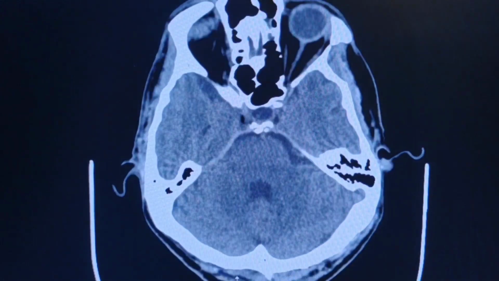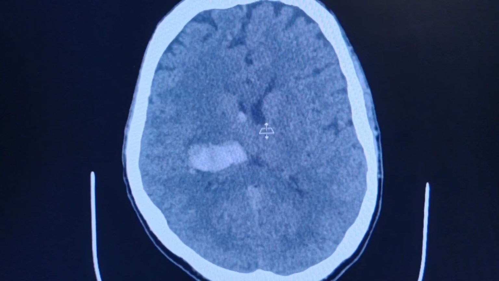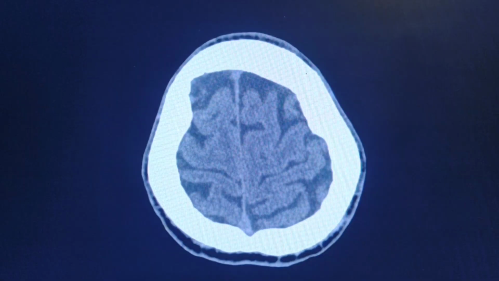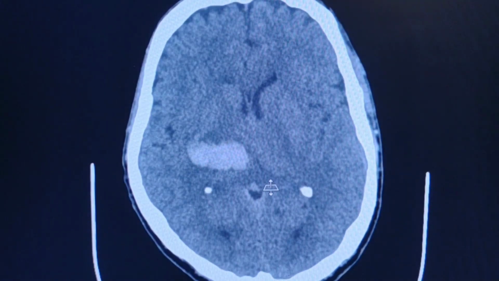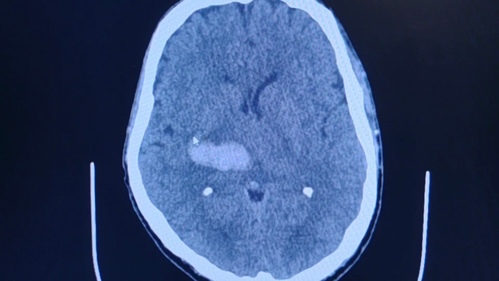Let's scroll the images and have a quick look. This is an acute hemorrhage. There is a vasogenic edema, this hypodense halo around.